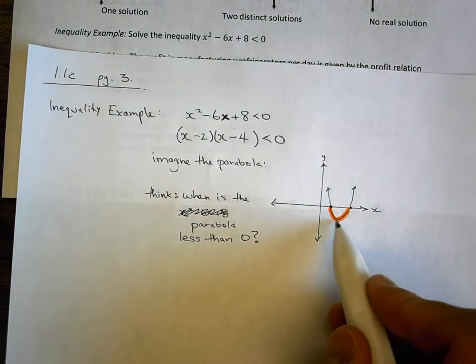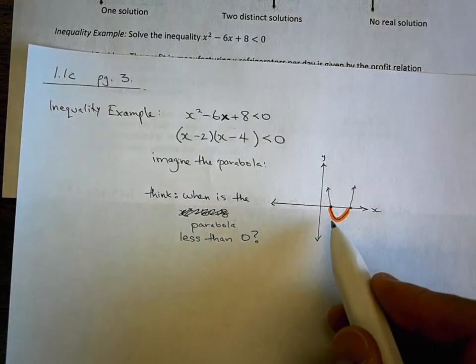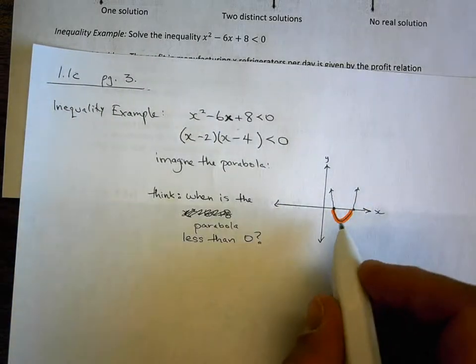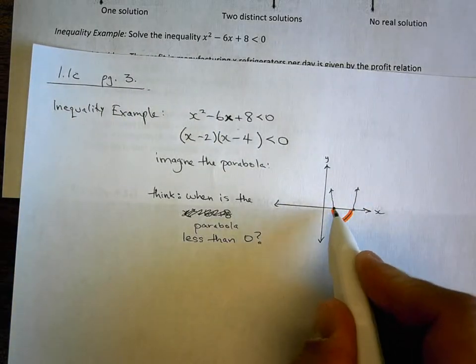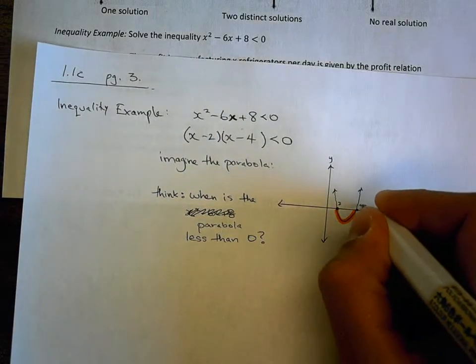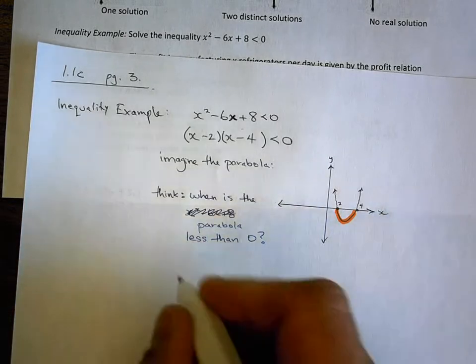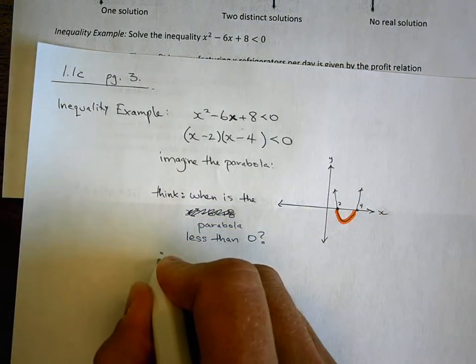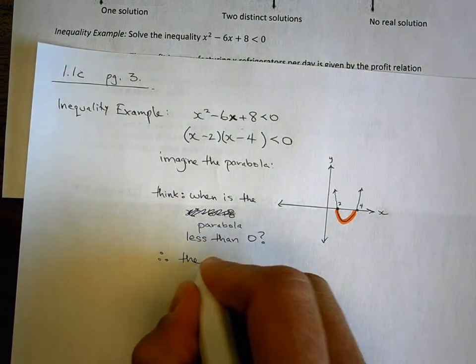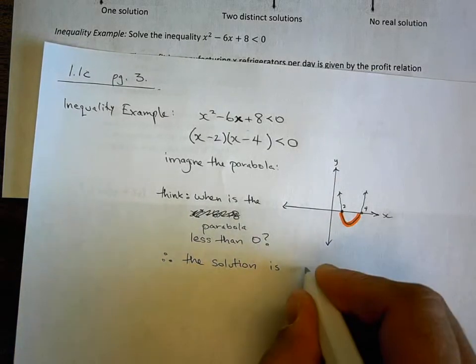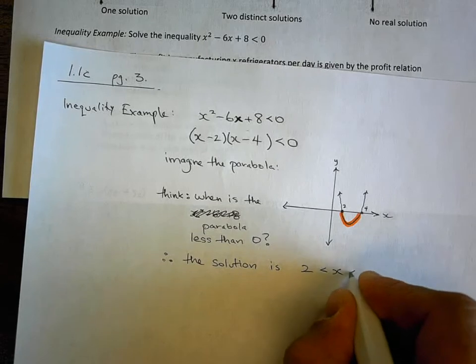And that happens at this portion here. So I would say that this is true when x is a value that's, I think this is 2 and this is 4, so when x is between 2 and 4.